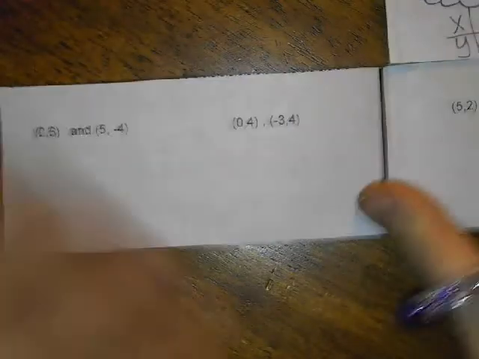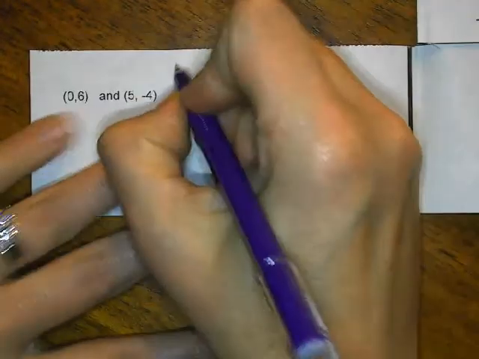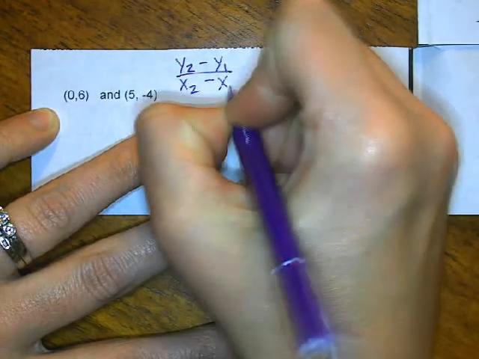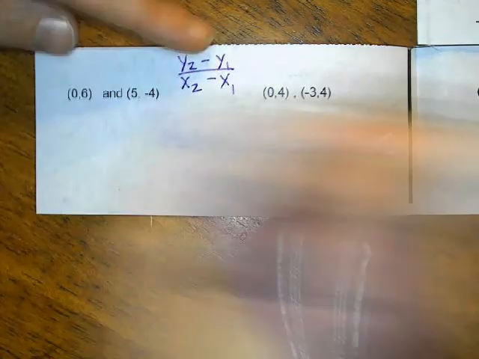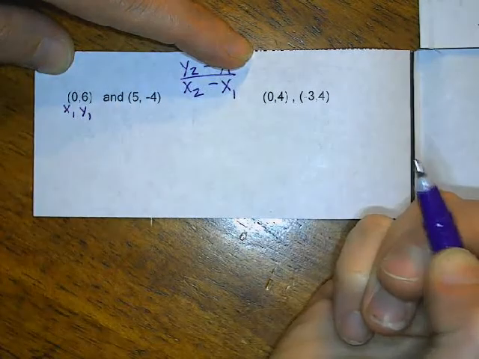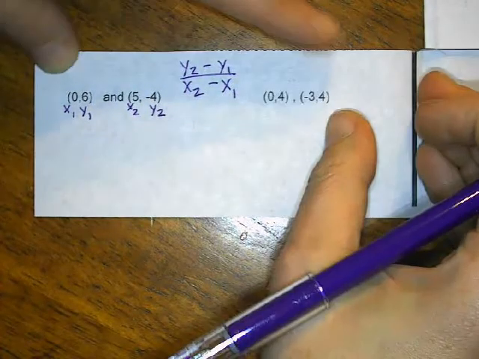Okay? Alright, so the two ordered pairs we have over here, we're going to use the first method, which is y2 minus y1 over x2 minus x1. And remember that this one is x1, this is y1, and this is x2, and this is y2.